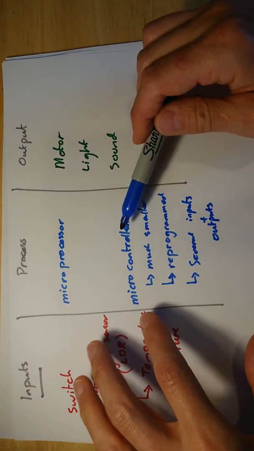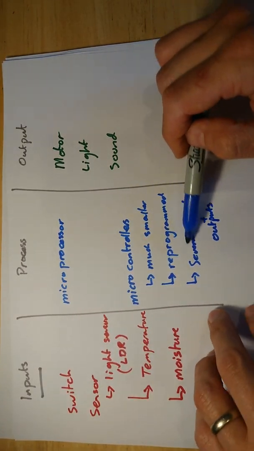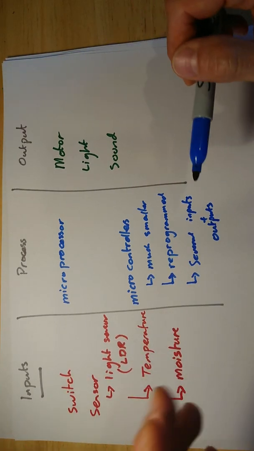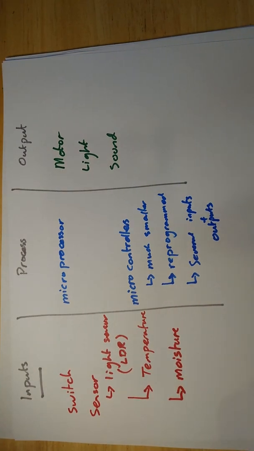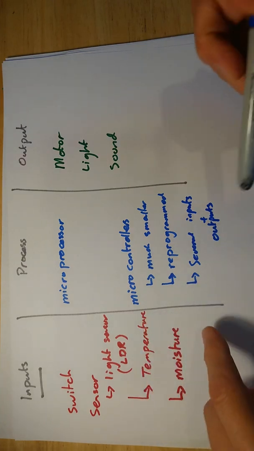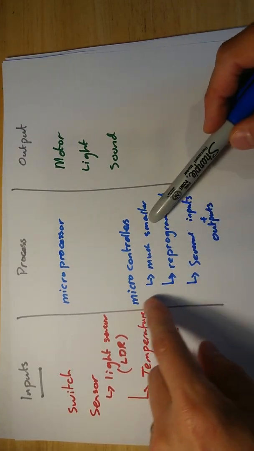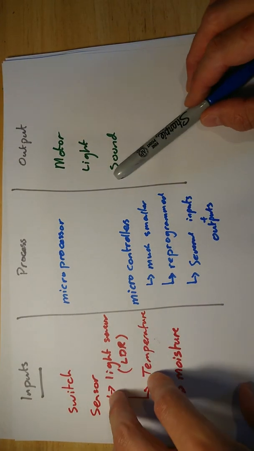You can program your computer to do different things, most of it being set by someone else already. Outputs could be sound, the screen, how bright the screen is. Maybe it turns on the fan when it gets too hot: inside there's a temperature sensor, and when it's too hot, it turns on the motor and the fan comes on. So there's lots we can do.